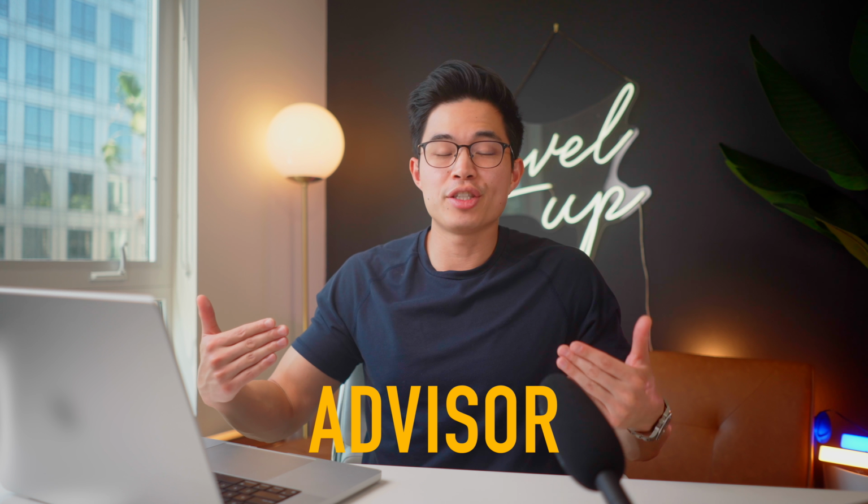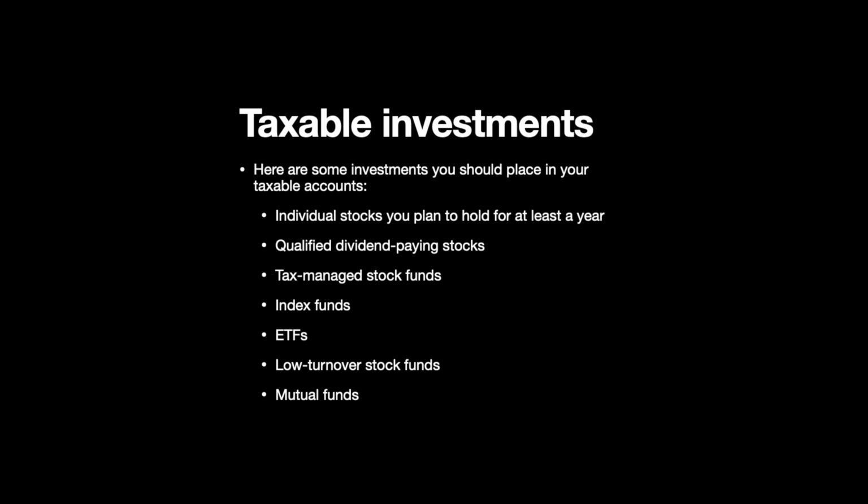So I'm not a financial advisor, but in a general sense, here is the rule you should be using when deciding what to put in your taxable accounts. You should put individual stocks that you plan to hold for at least 1 year, qualified dividend paying stocks, tax managed stock funds, index funds, ETFs, low turnover stock funds, and mutual funds. All these things make a little bit more sense when placed into your taxable accounts.